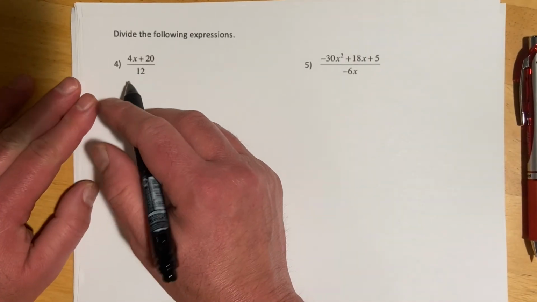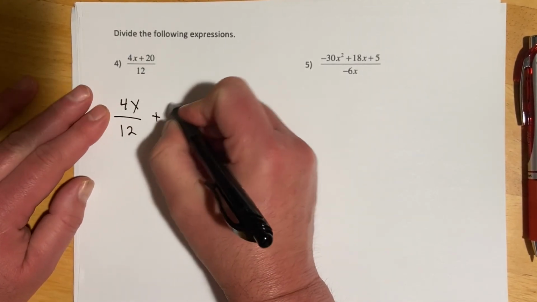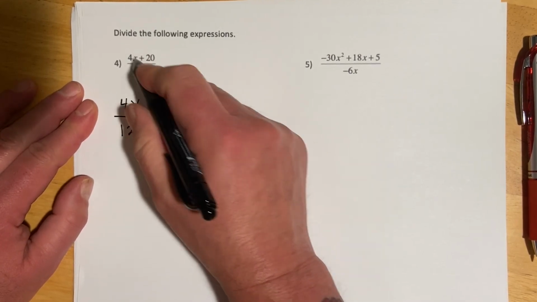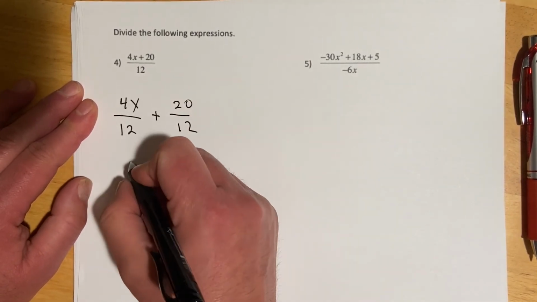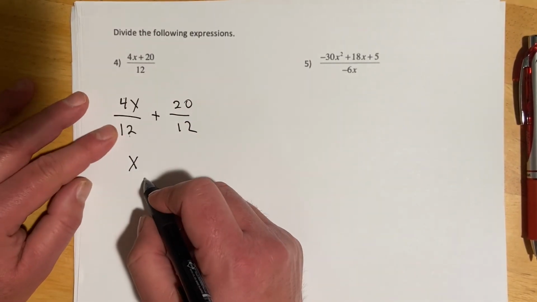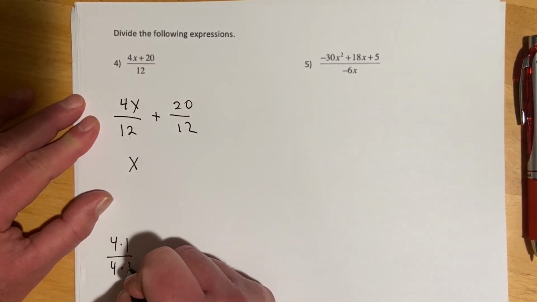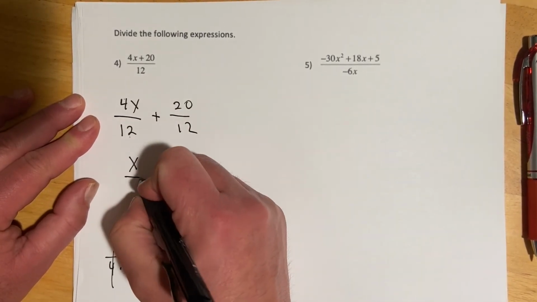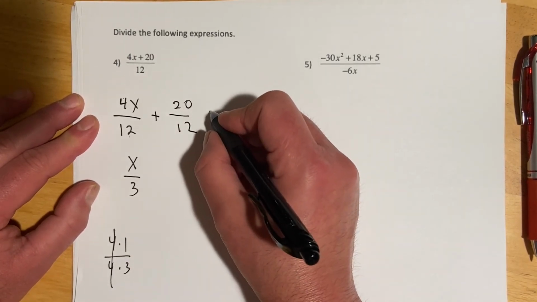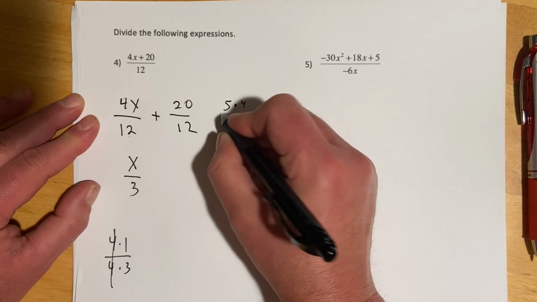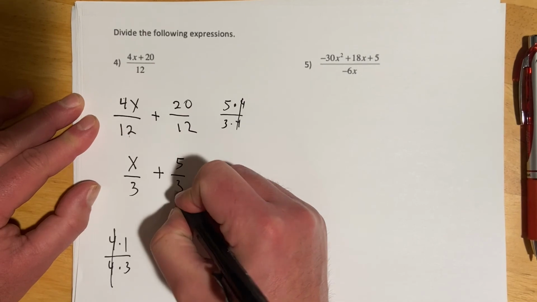Okay, and then these last couple, let me rewrite them. So 4x over 20 plus 4x over 12 plus 20 over 12. So reducing here, I would have x, 4 goes into 12 3 times. So think of that as like a 4 times 1 over 4 times 3. So we're canceling and we're getting the same thing as 1/3 x, which would be x over 3. Here with this 20, this would be like a 5 times 4 over 3 times 4. So we're reducing the 4s. So that would be plus 5/3.